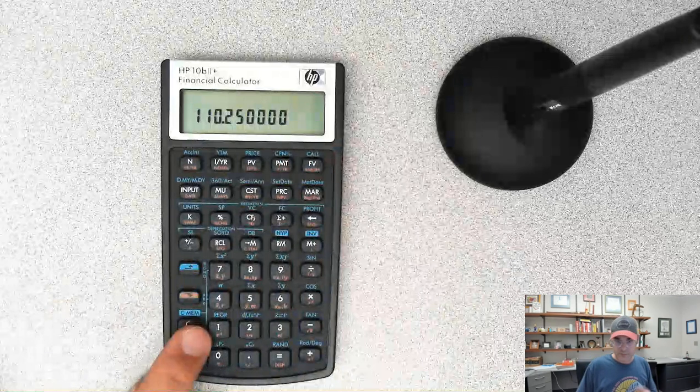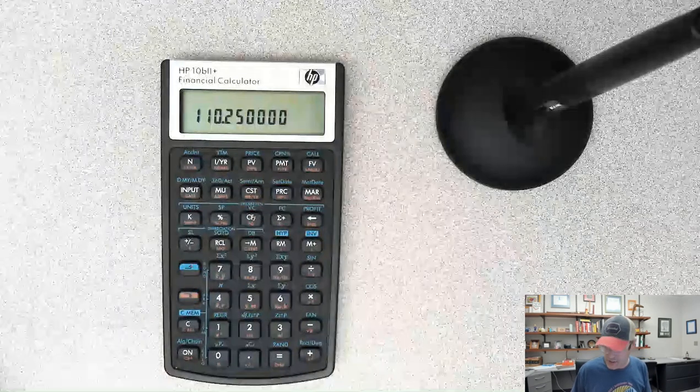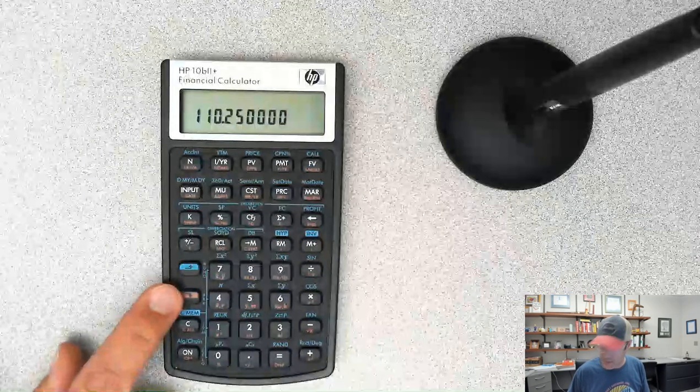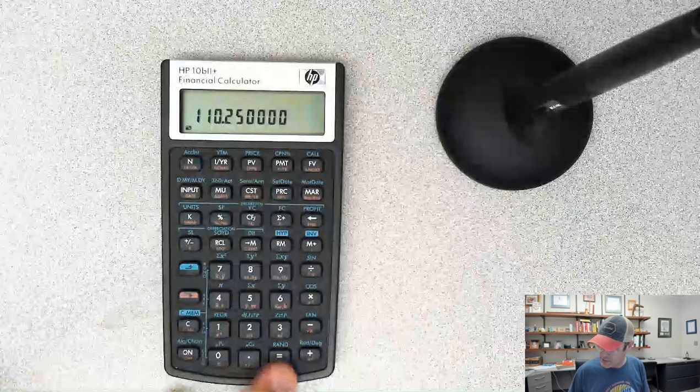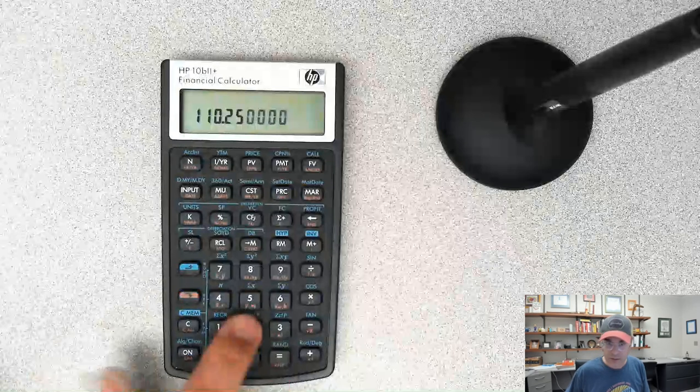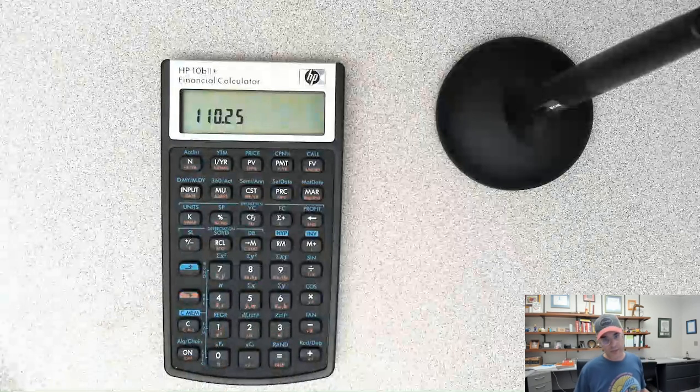$110.25. Let's play around with the decimal places again. So let's get it back to 2, to the right of the decimal point. Orange, display, 2. There we go. That's right where we need to be.